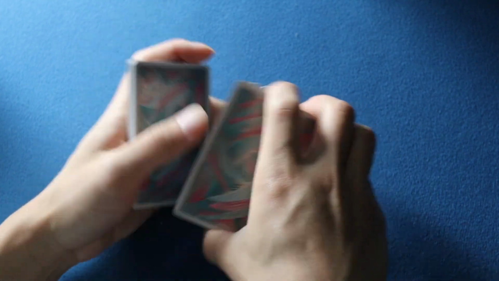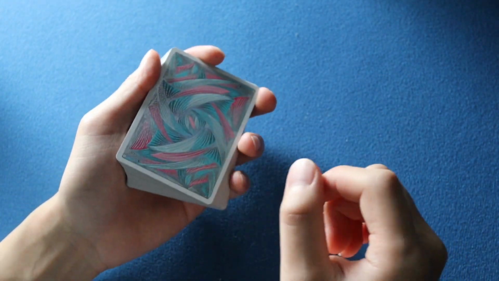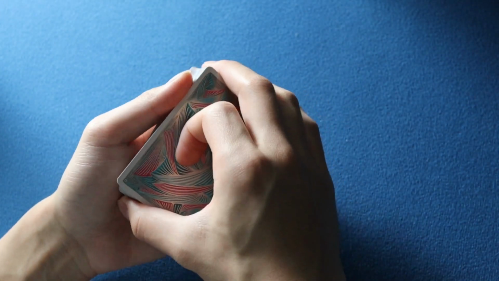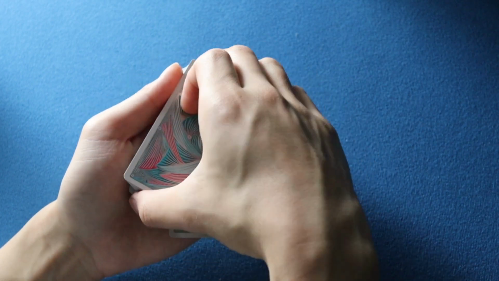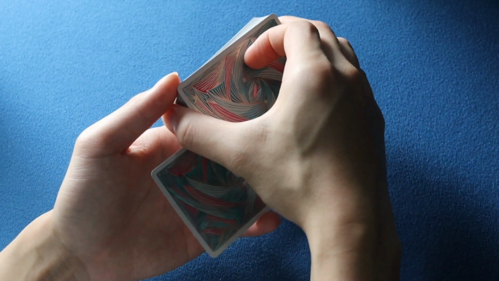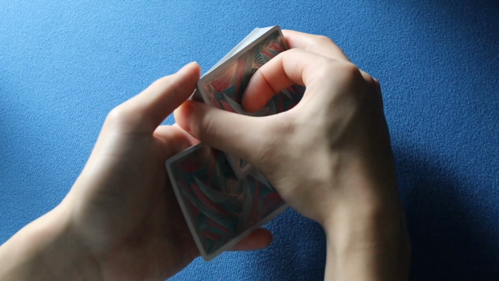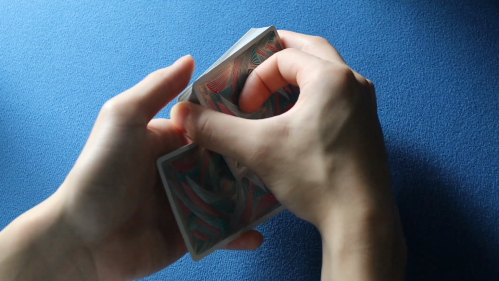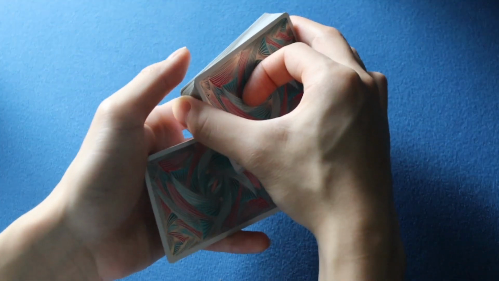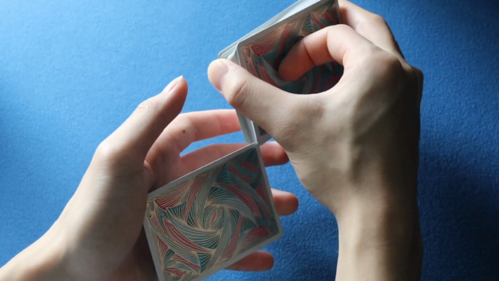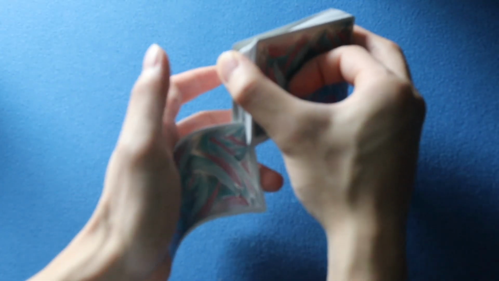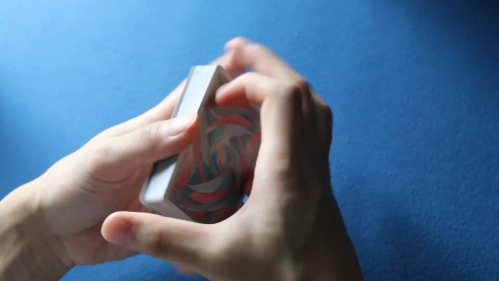So as you execute the DPS, you want this card to be on the same plane as the rest of the deck, right? That's why I told you that this card shouldn't be fully palmed until it is clear from the deck. Because if you attempt to fully palm this card, it will bend this card, causing this gap, and this card will have to snap off of the deck, causing that click, okay?